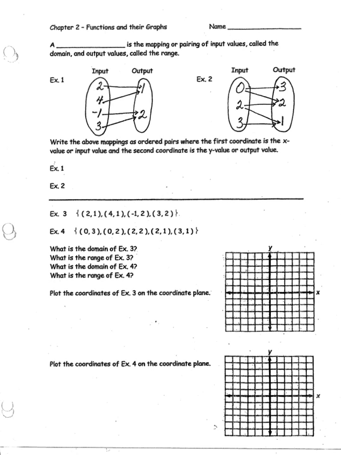Chapter 2, Section 2.1, Functions and Their Graphs, Part 1. So here we have a fill-in-the-blank question. A blank is the mapping or pairing of input values, called the domain, and output values, called the range. So here we want to put in relation.